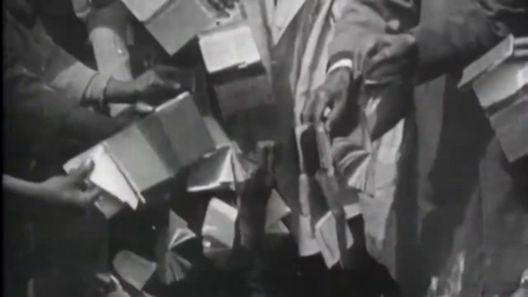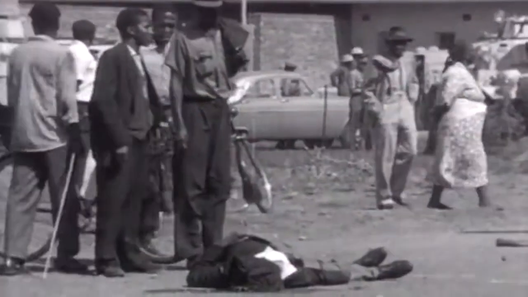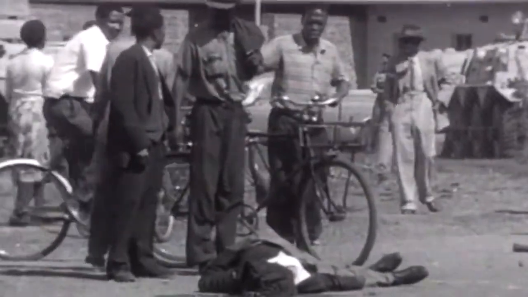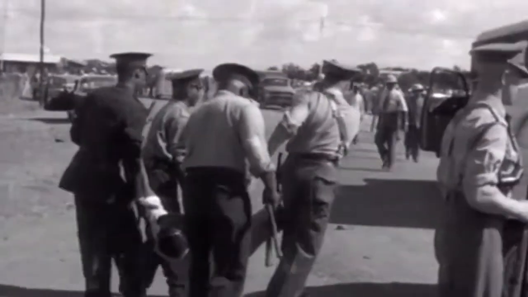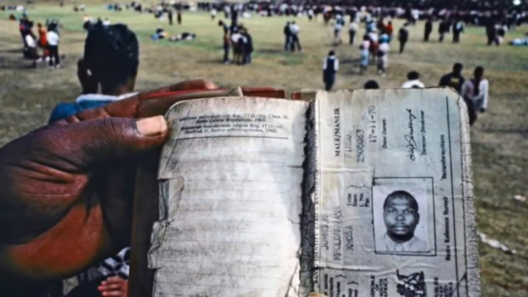In 1948, as the National Party took power in South Africa, the world witnessed the beginnings of one of history's most oppressive systems of segregation, the infamous apartheid. But how was this horrid system of segregation brought about?